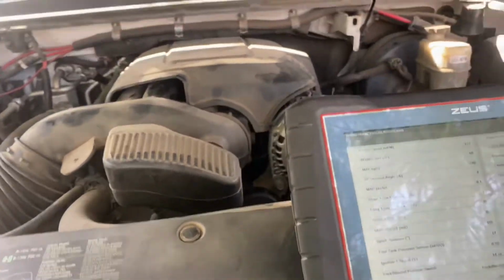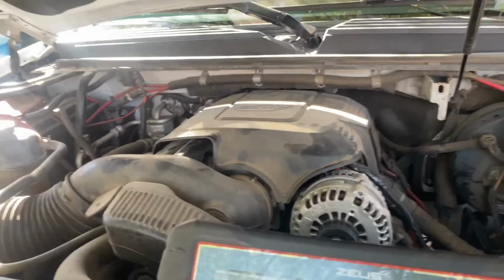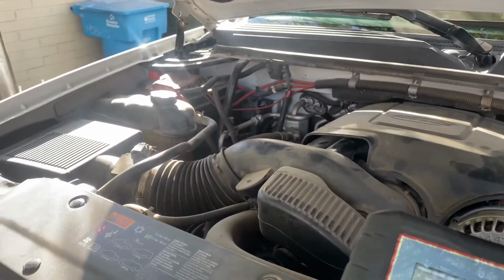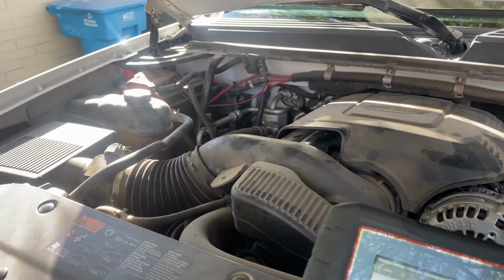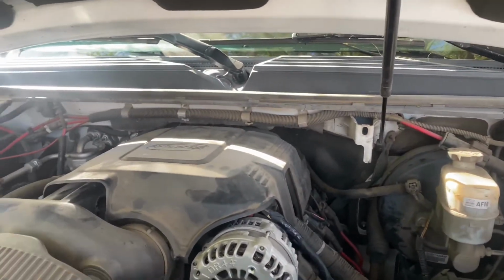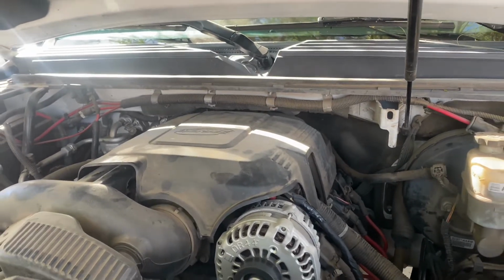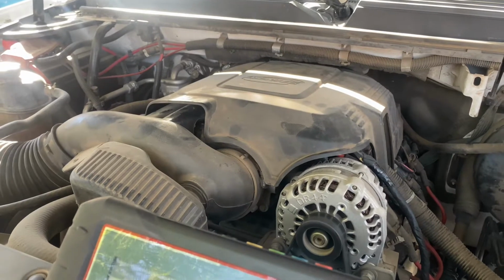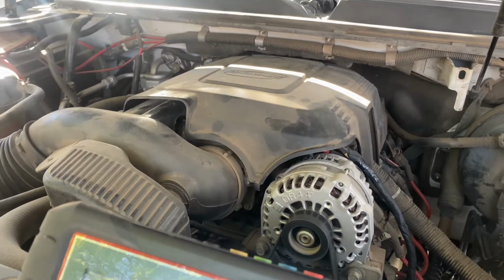So I did a smoke test on this, and everything turned out to be good. I did also the test on the mass airflow sensor. It was very dirty. I cleaned it up, and I also checked a couple of spark plugs to see how they were. They're not that old, they're still good.